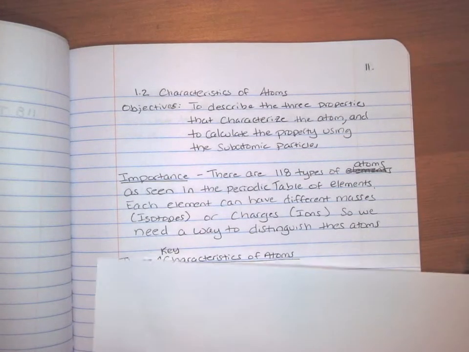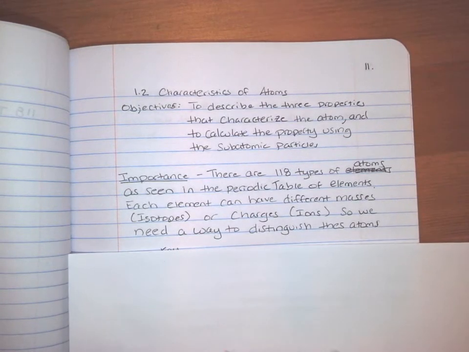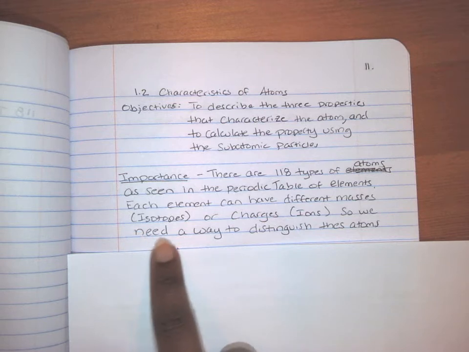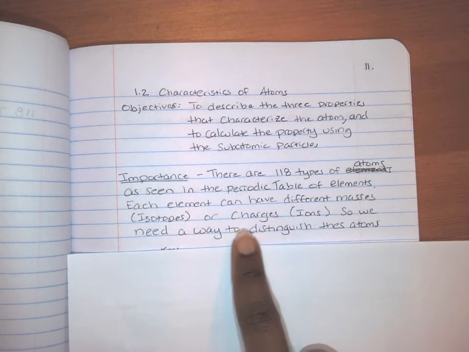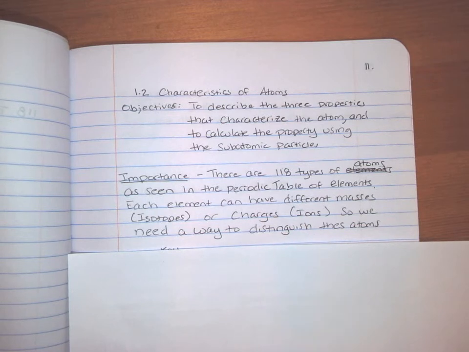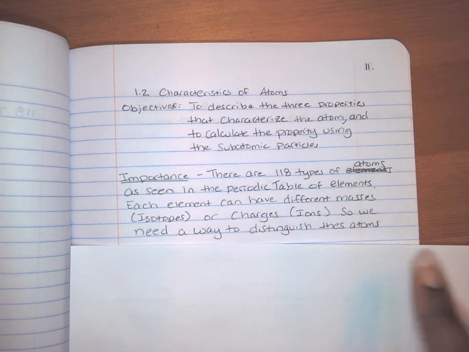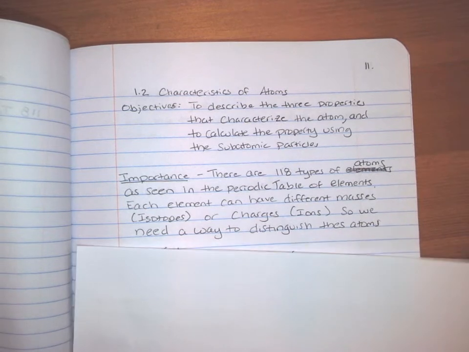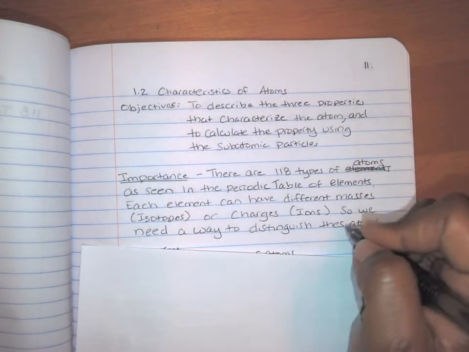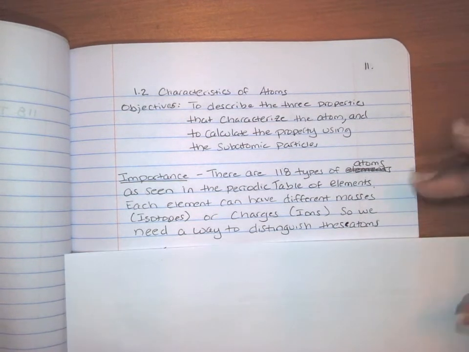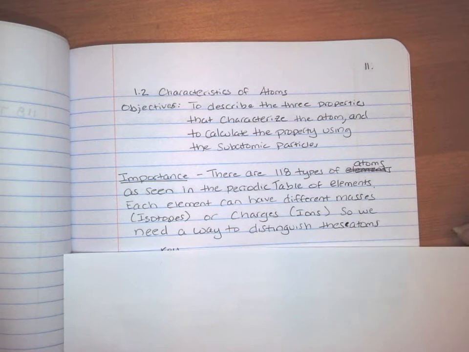As you can see, there are 118 types, and each element can have different masses. For example, hydrogen can have a mass of 1, a mass of 2, or a mass of 3. Those are known as isotopes. Excuse me, those are not ions, they are isotopes. So we needed a way to distinguish these atoms. If you need a chance to write down the importance, go ahead and pause the video.